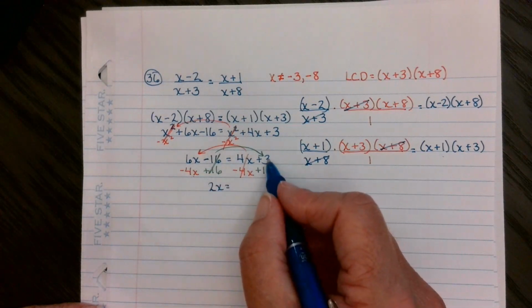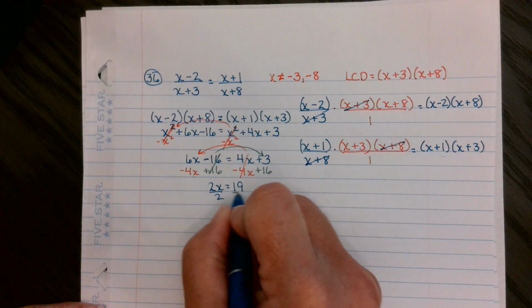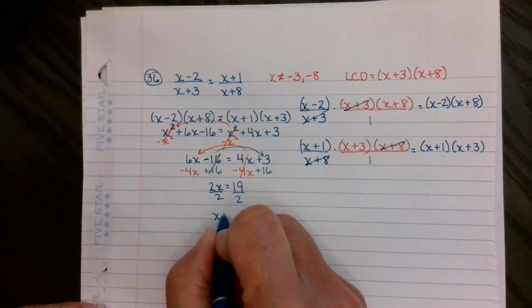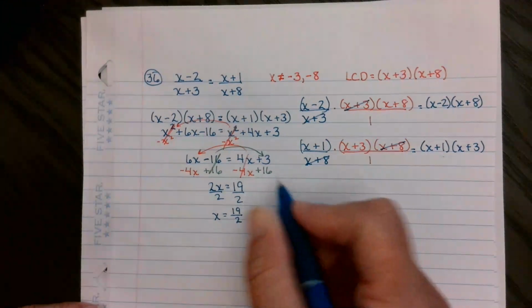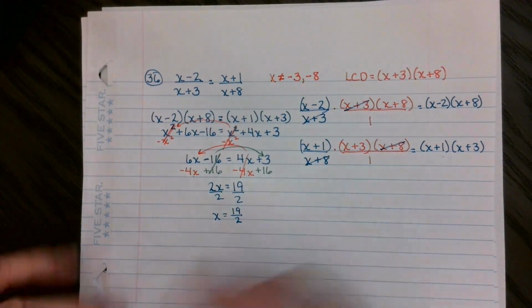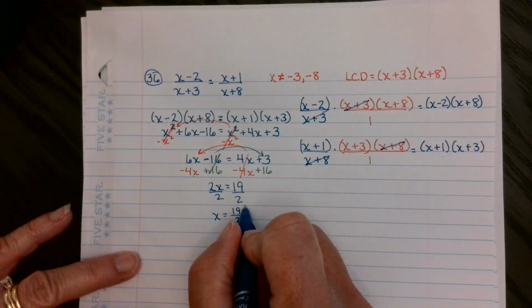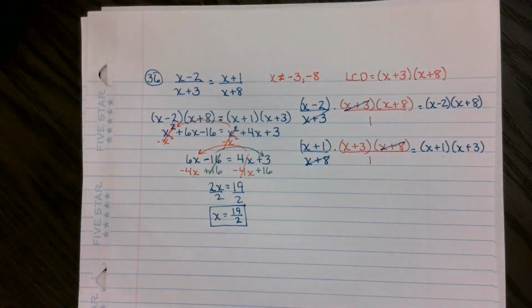Okay. Over here, 3 plus 16 gives us 19. Divide by 2. x is equal to 19 halves. Or it'll be 18.5, just depending on, I'm sorry, 8.5. Let's try 9.5. I can't get that straight.